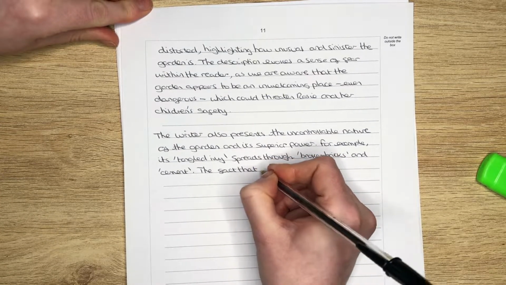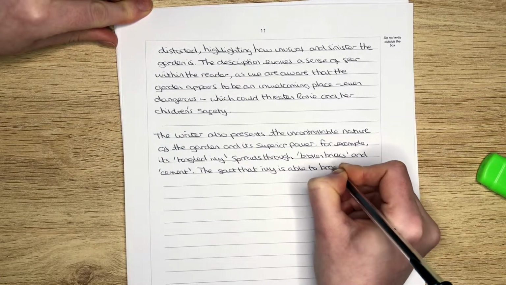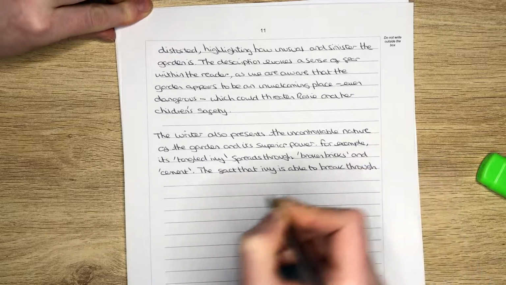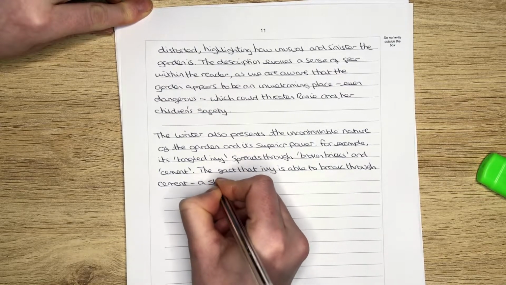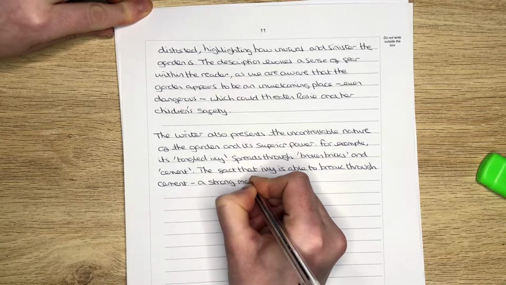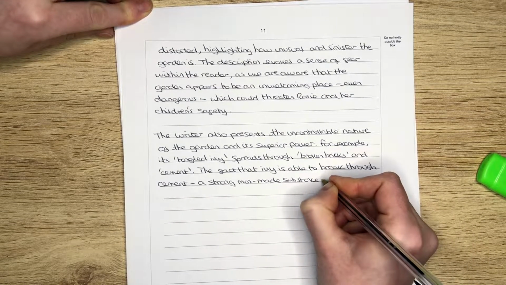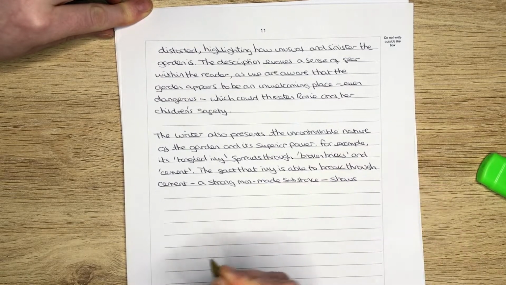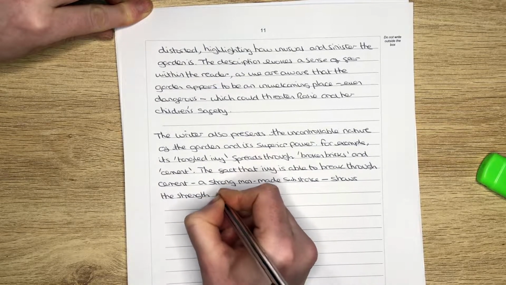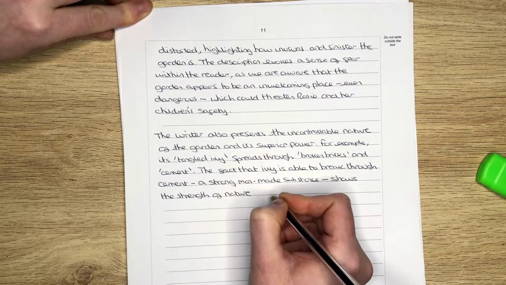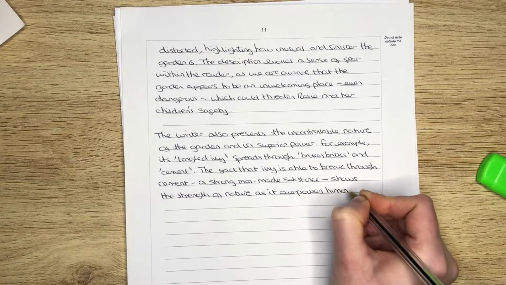So the fact that ivy is able to break through cement, and I'm going to add additional information in my dashes, a strong man-made substance, just to reinforce my point, shows the strength of nature as it overpowers human constructions.